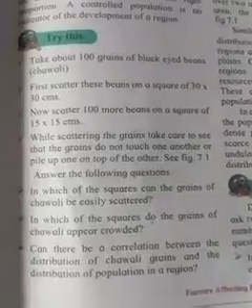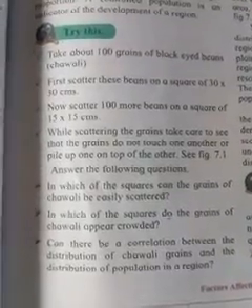Can there be a correlation between the distribution of chawli grains and the distribution of the population in a region? That means this experiment is related to the distribution of population. You will do this experiment at home.